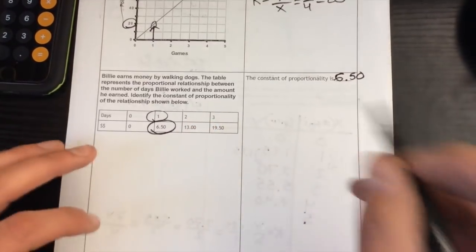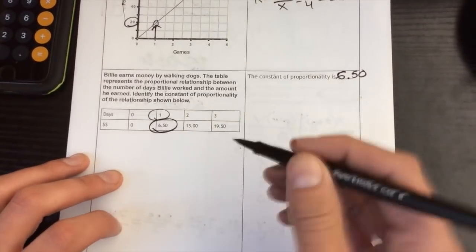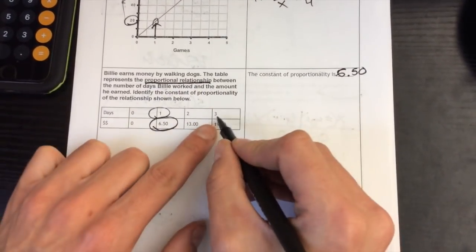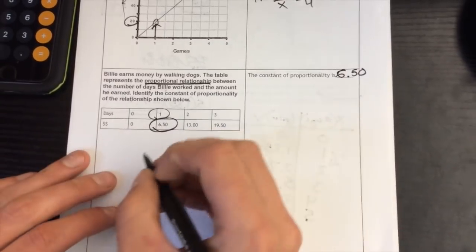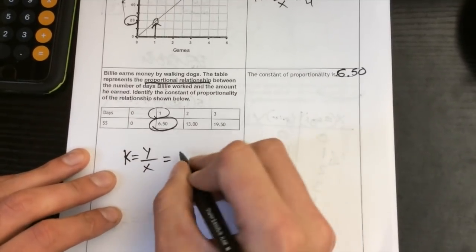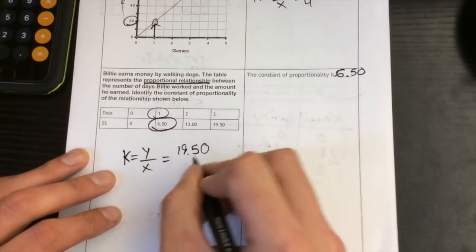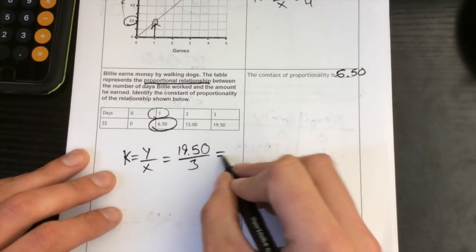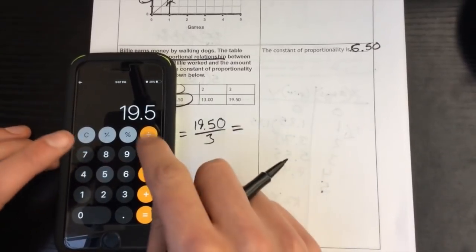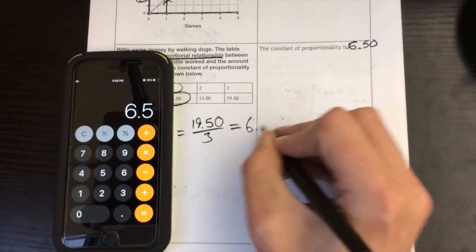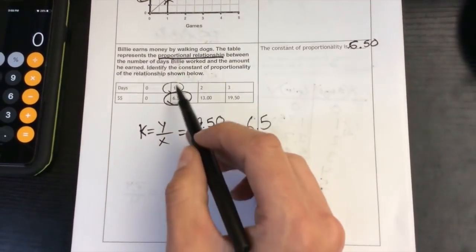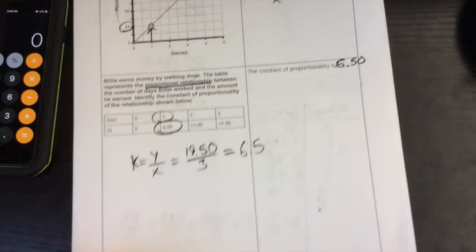But what if I didn't give you 1? It doesn't matter. As long as I know it's proportional, I can just divide y by x. So I could go k equals y over x. So that's 19.5 divided by 3. And sure enough, if you divide that, just in case you don't believe me, 19.5 divided by 3 is 6.50. So a couple different ways to do that there. I might not give you the 1 on the actual test. Same with this. I might not give you the 1 on the graph.